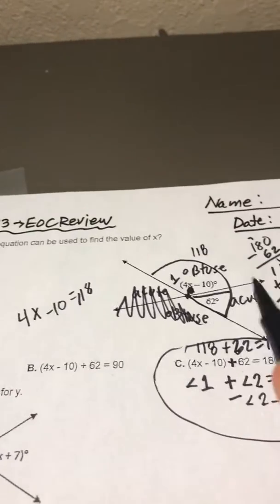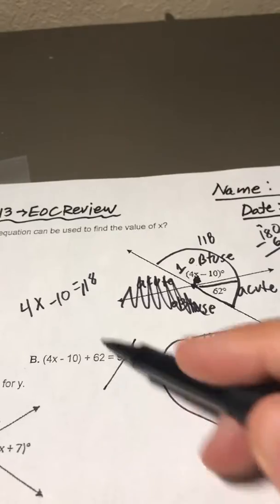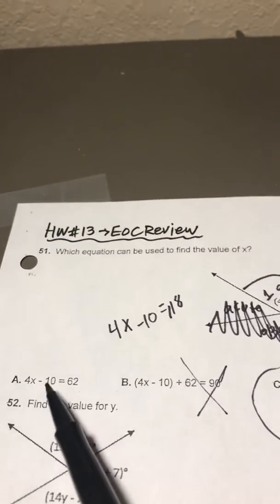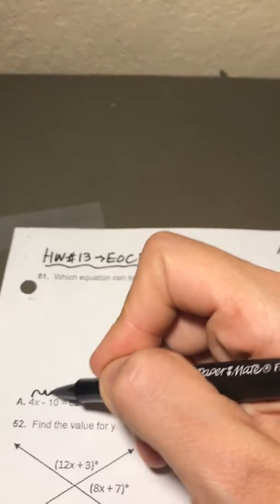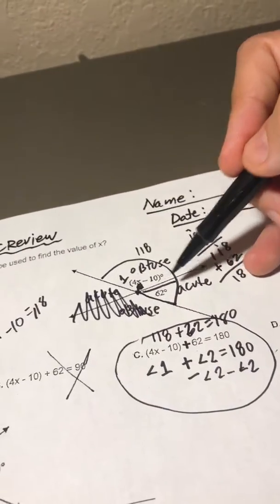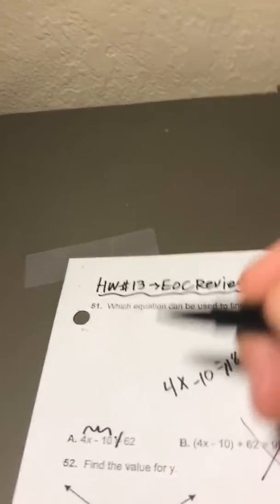And then this one is, if I saw a 90-degree angle, well, 90 doesn't make sense here, right? I don't see any 90-degree angles. And we know that these two angles are not equal to each other, right? This angle is big and this one's small, so that wouldn't be equal at all.